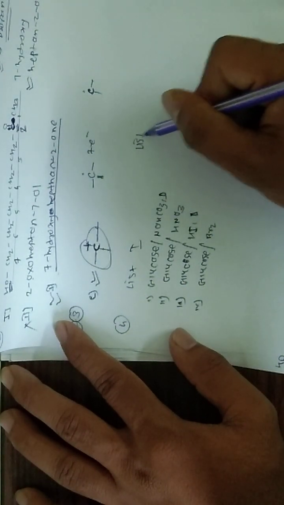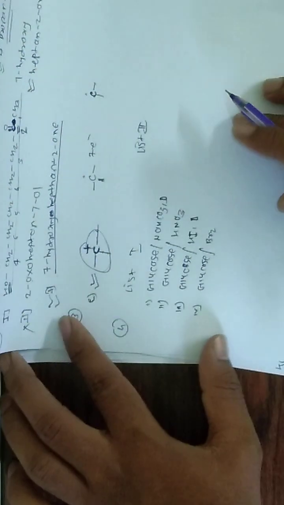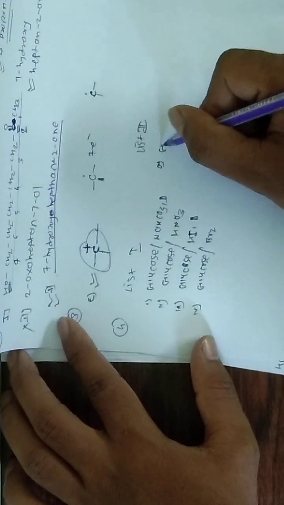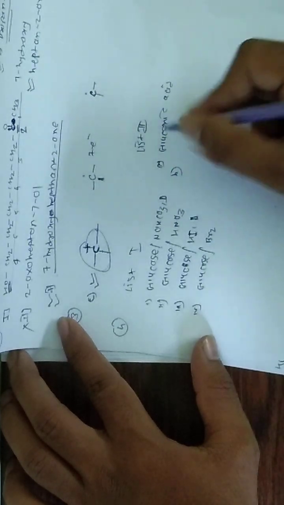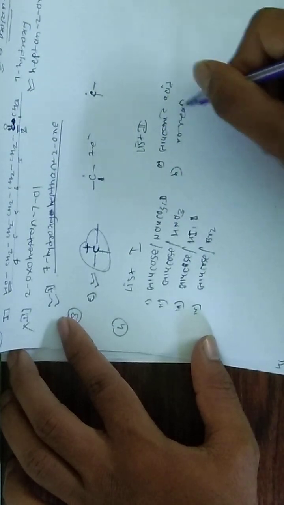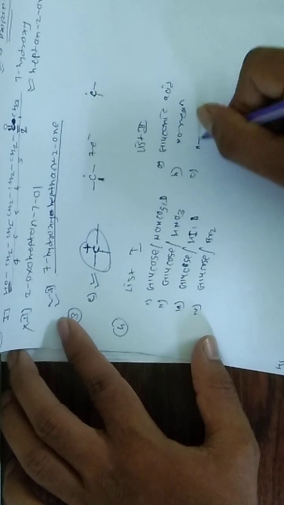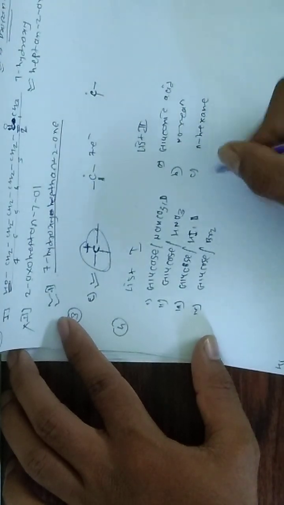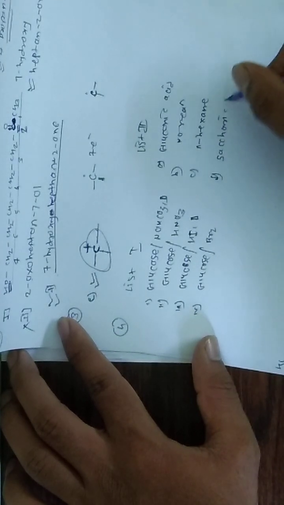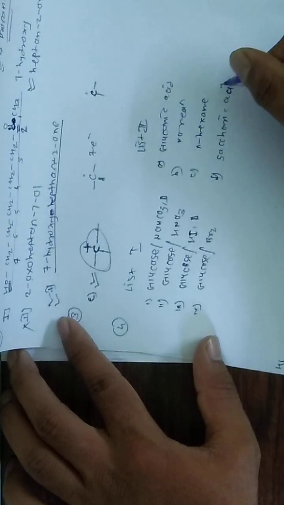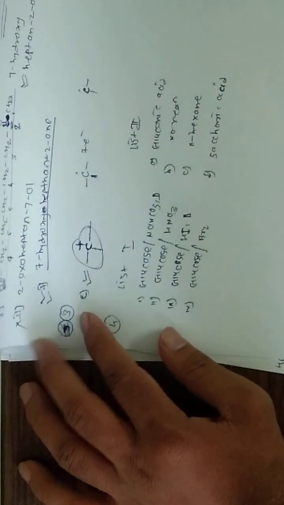And list 2: A is gluconic acid. B is no reaction. C is N-hexane. D is saccharic acid. If you have already studied glucose, which comes from biomolecules, then you can solve this question easily.